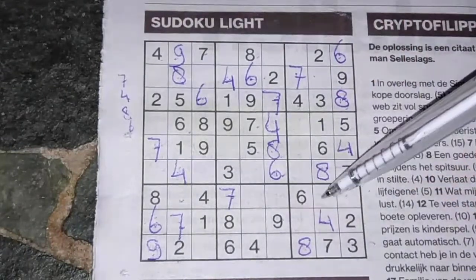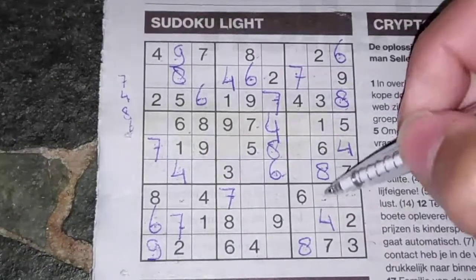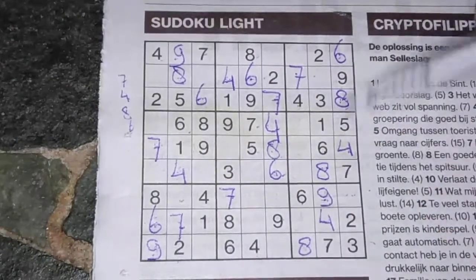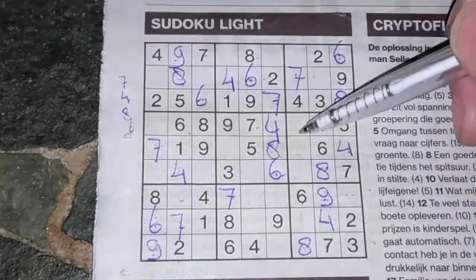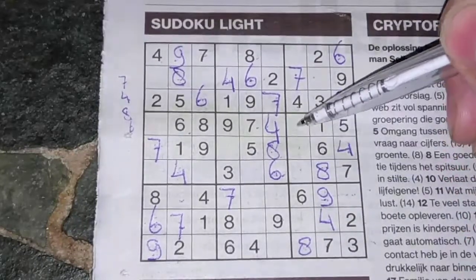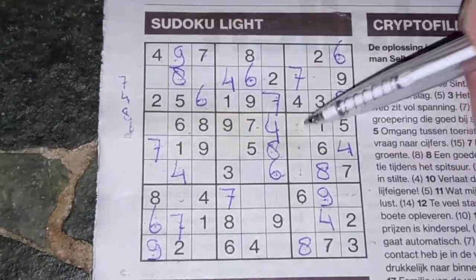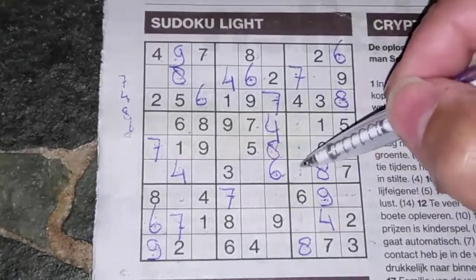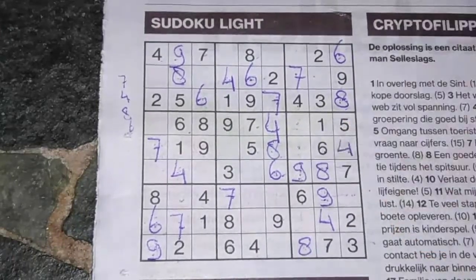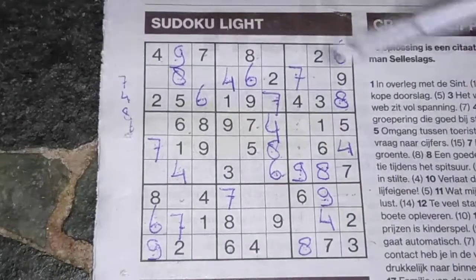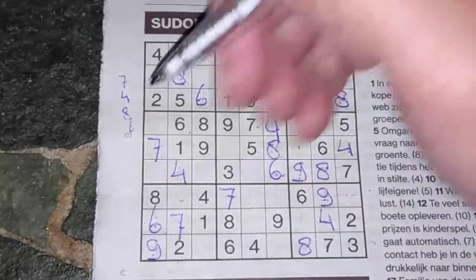So in that row, the only 2 places for the 9, here or there, but I see here 9, no 9 there. 9 should be here. 9 in the last column, 9 in the column next. So in that column, the only 3 places for the 9 should be here, here or there, but I see here 9, no 9 there. Here 9, no 9 there. The only 1 place left for the 9 should be there. And all the 9s are used. I can see, yes.